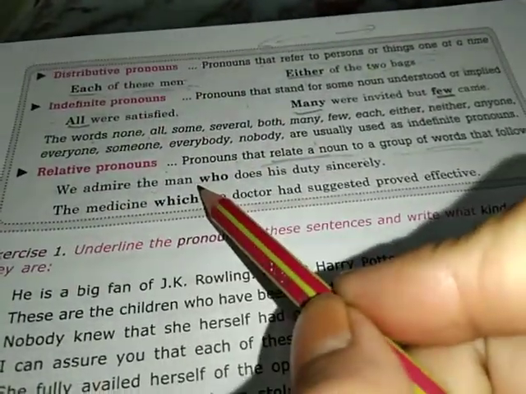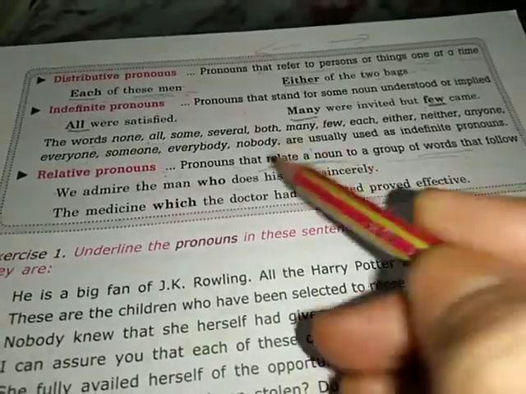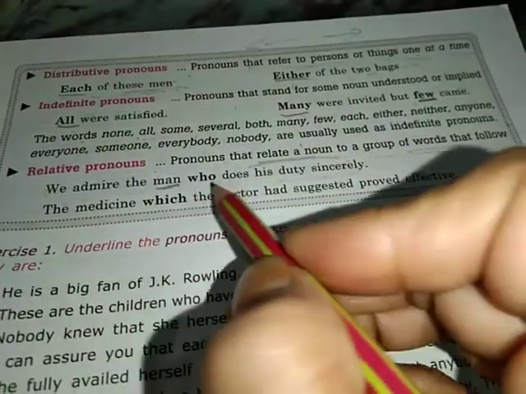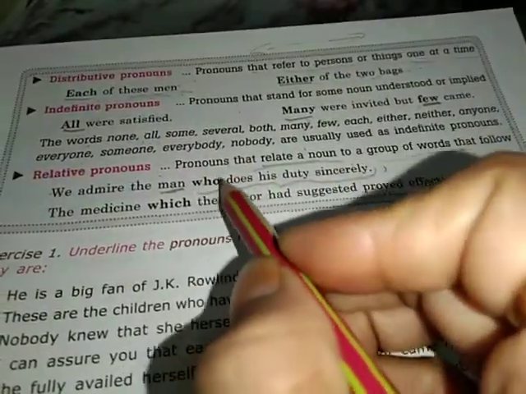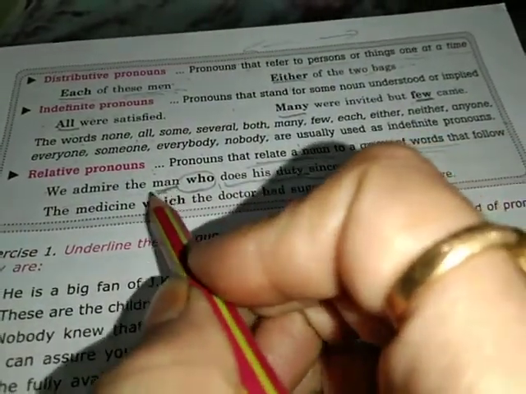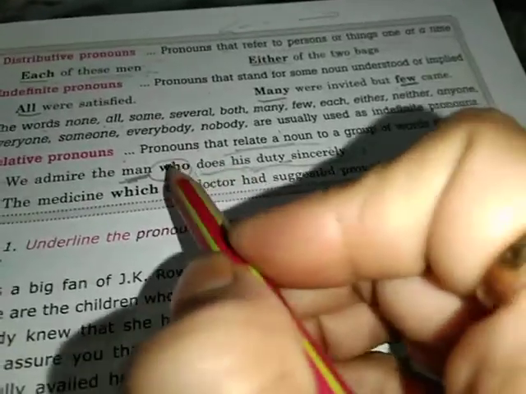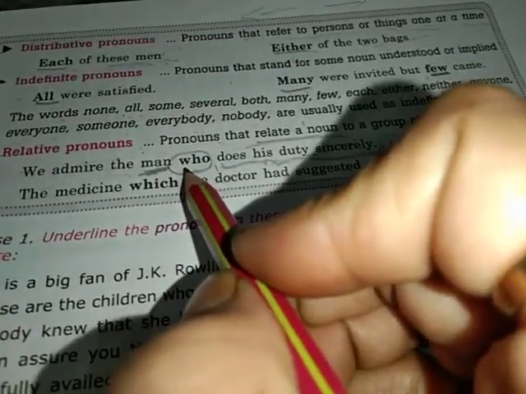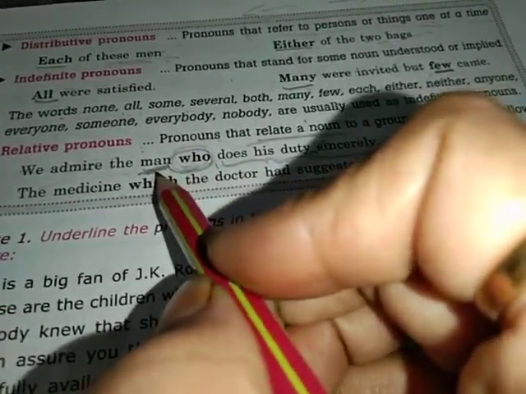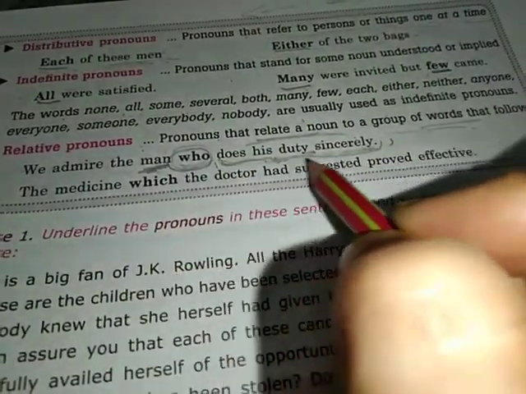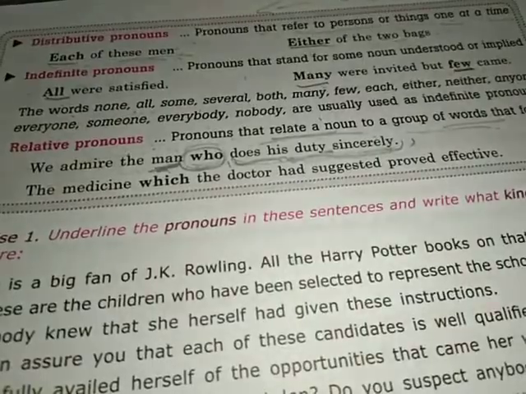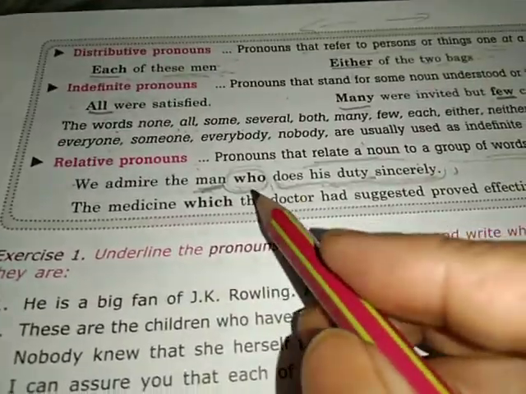We admire the man who does his duty sincerely, right? कौन सा man? Who does his duty sincerely. अब ये पूरा group है. Who इस group के साथ इस man का relation दिखा रहा है आपको. So who is telling you more about this man and his relation, I mean his quality, who is working sincerely. So who is a relative pronoun.